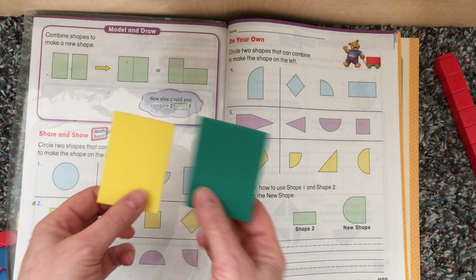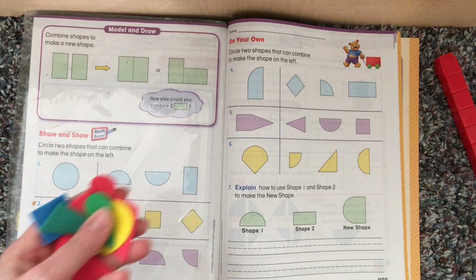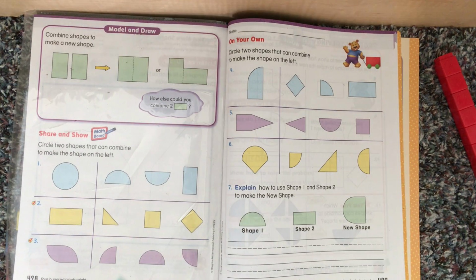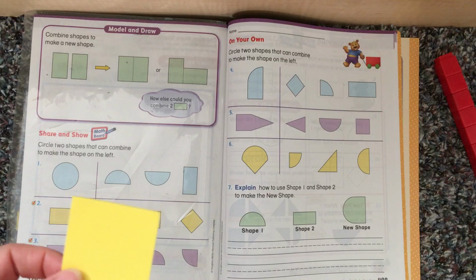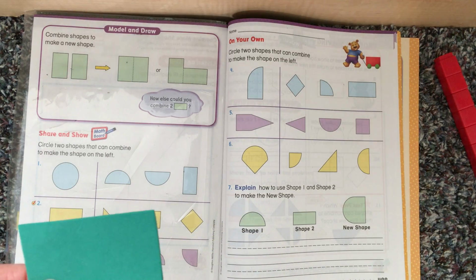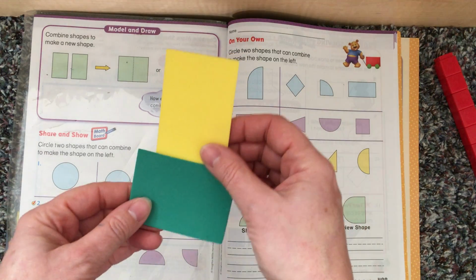Go ahead and grab some shapes like this. These are not the pattern blocks. These are, again, the thin foam ones that have lots of different colors. Go ahead and just play with it. See how many different ways you can arrange your rectangles. If you don't have shapes, pause it and go get them.